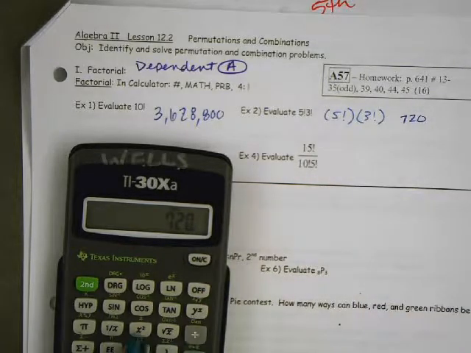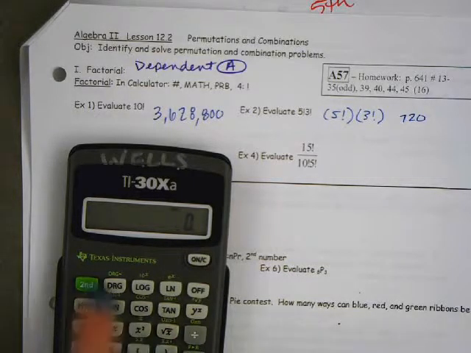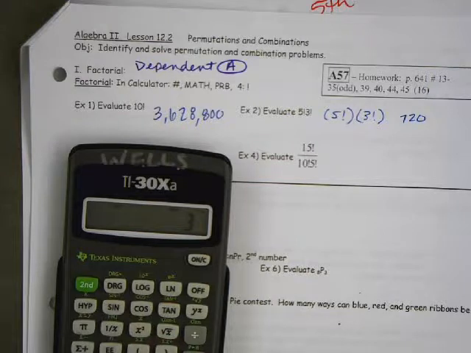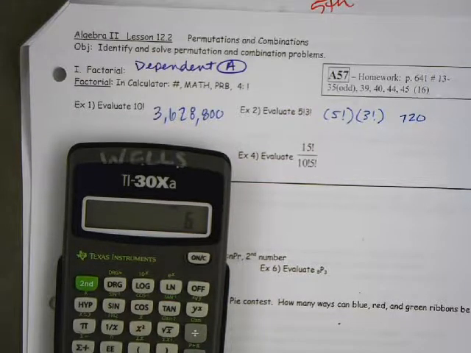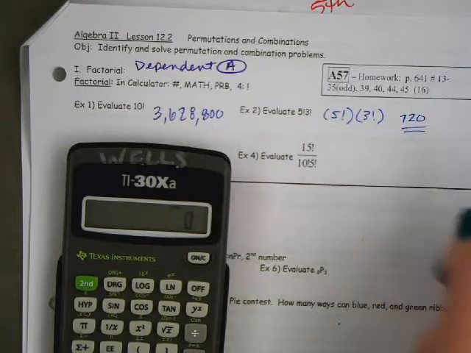Okay, if you have parentheses, you could do parenthesis 5 factorial, and then parenthesis again, 3 factorial. Oops, that didn't work for some reason. All right, did everyone get 720?